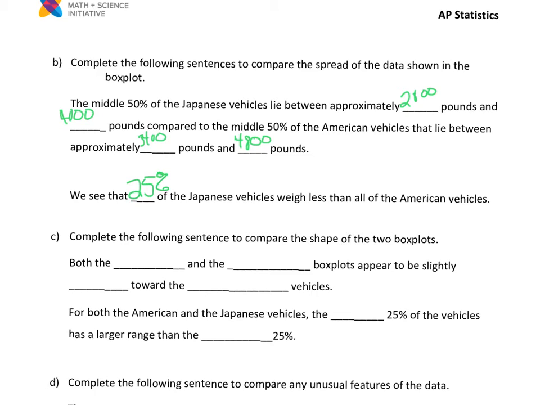Now we're going to complete the sentence to compare the shape of the two distributions. It says both Japanese and the American box plots appear to be slightly skewed toward the heavier vehicles, meaning we can say slightly skewed to the right.